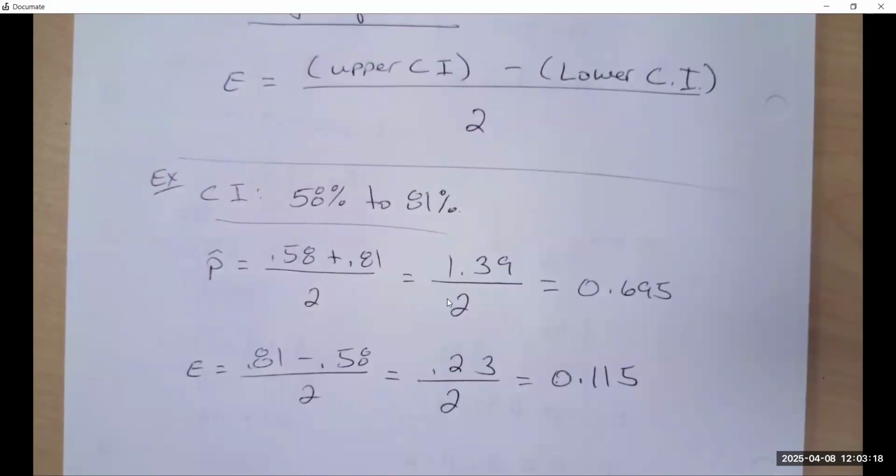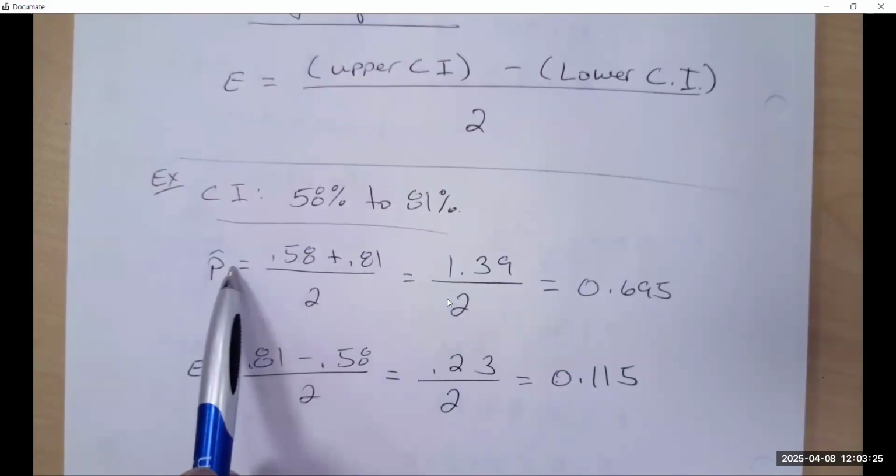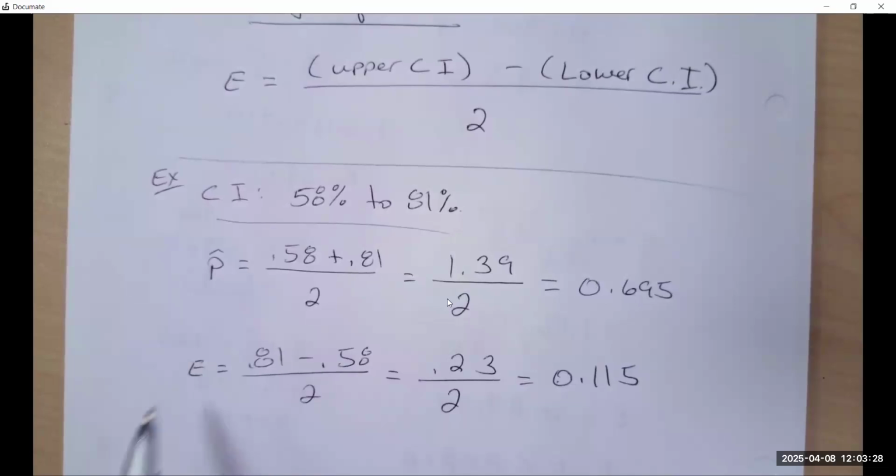So that's if you are given a confidence interval to deal with, or if you calculate that first, you can find the sample proportion and the margin of error from there.